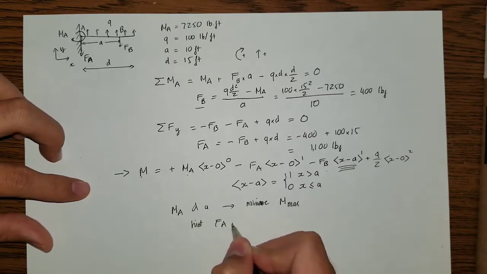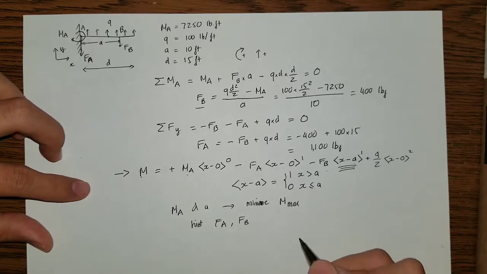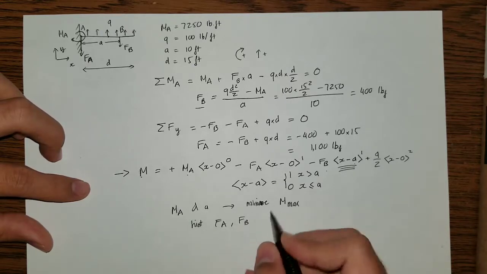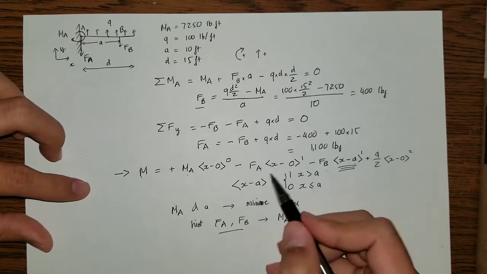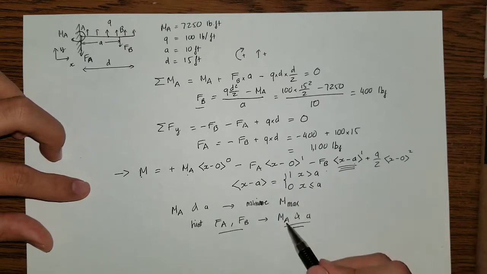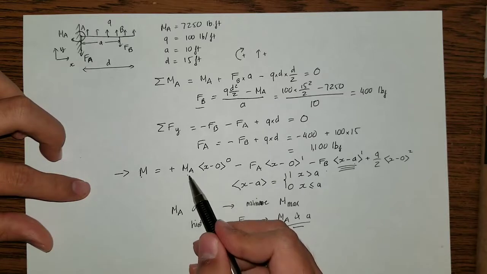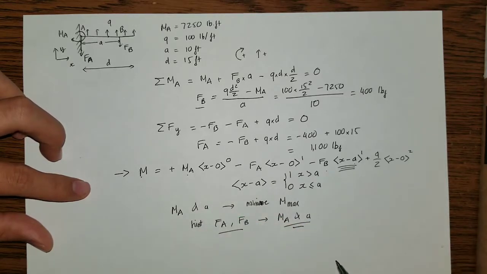You need to rewrite FA and FB in terms of MA and A. So rewrite FA and FB in terms of MA and A, and you'll be able to solve for M using MA and A. Good luck with that.